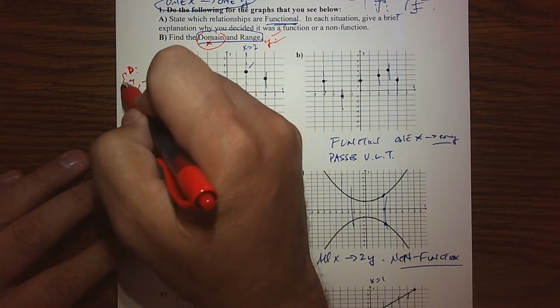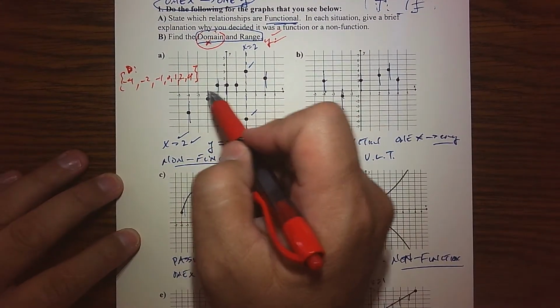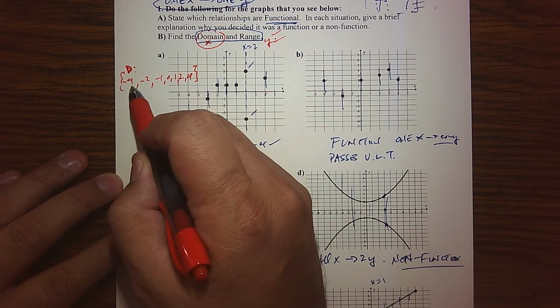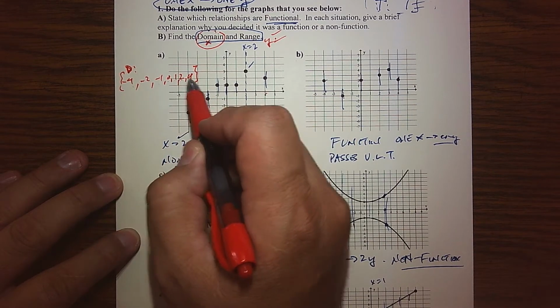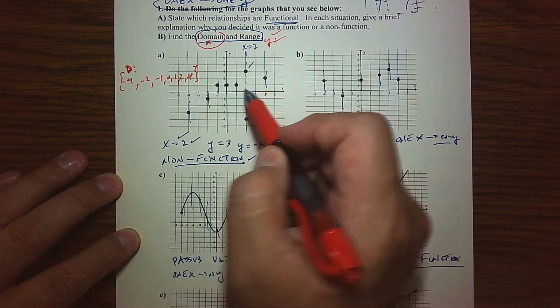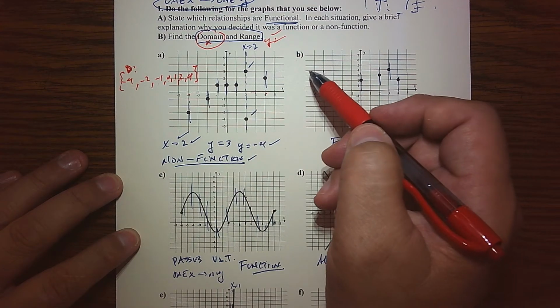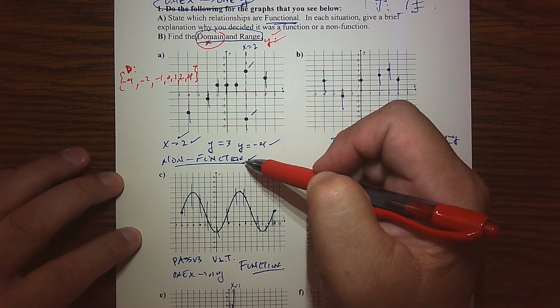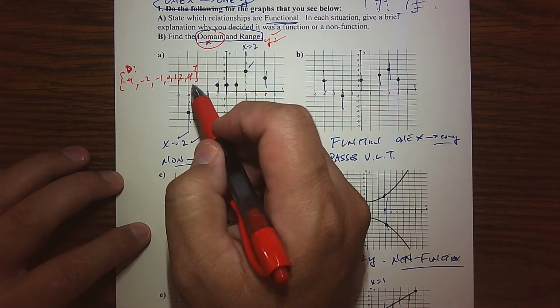And this is discrete, right? Because we're not talking about everybody from -4 to 4. We're distinctly talking about those 1, 2, 3, 4, 5, 6, 7. Those 7 values of x are producing outputs. So we have a discrete function, or actually a discrete relation. So the domain is going to be discrete.